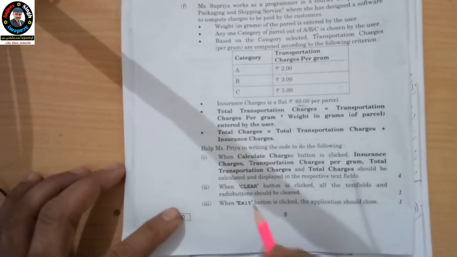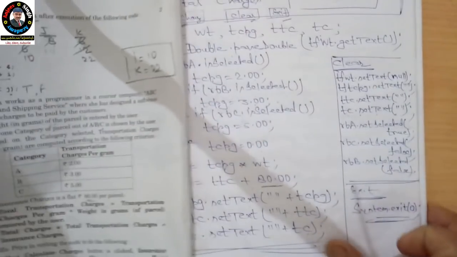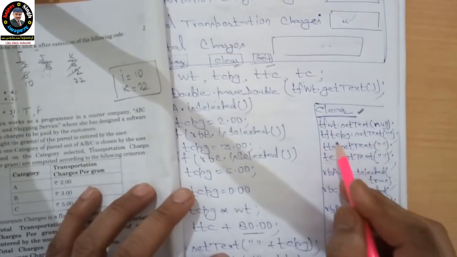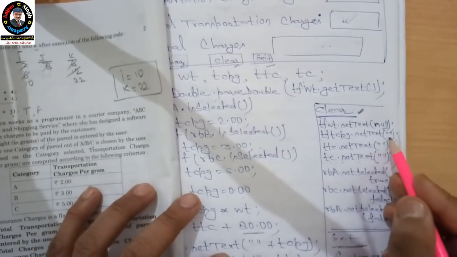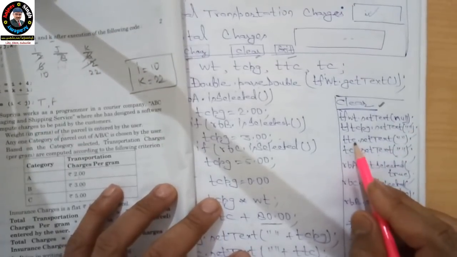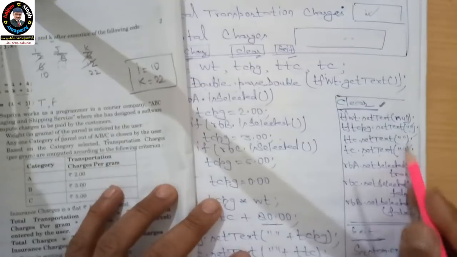Then it is asking that for the clear button click, all text fields and radio buttons should be cleared. So look at this, the clear coding is also written here. TF weight dot setText null, and so on. Either you can use null or you can use double quotes with an empty string. TTC dot setText empty, like this way.